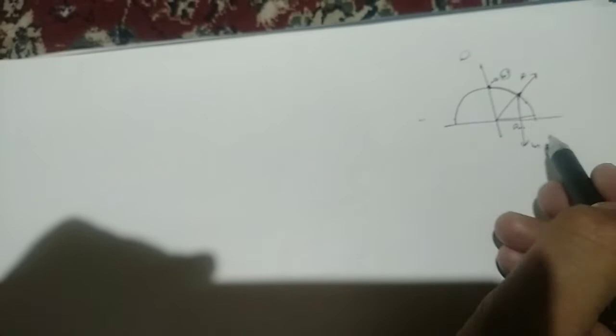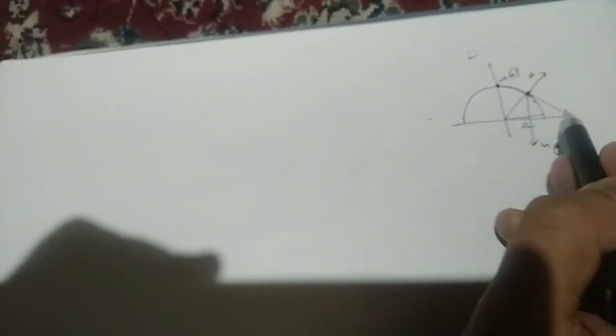If I analyze this weight in terms of its components, one component will be tangential to it, and one component will be along this way.